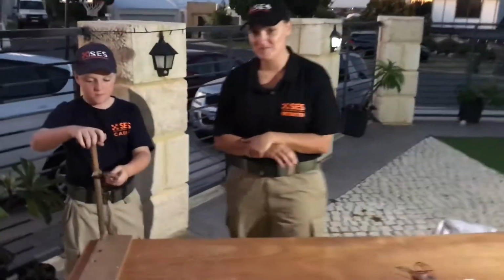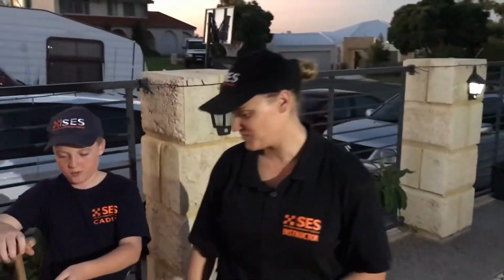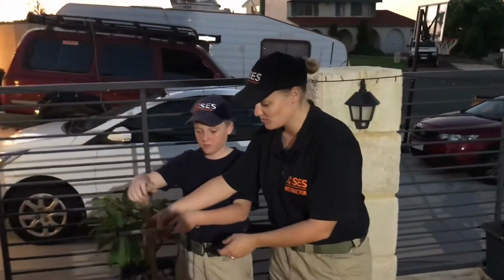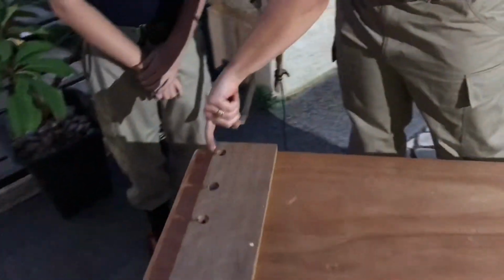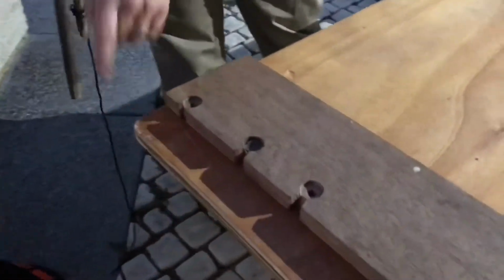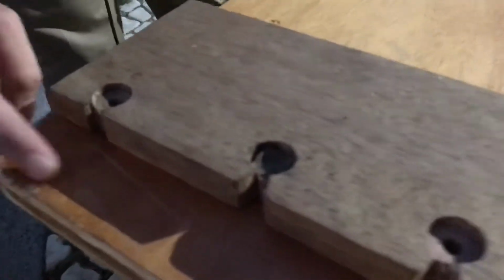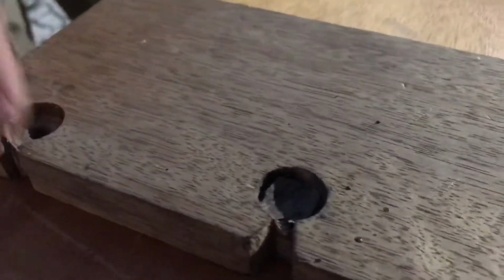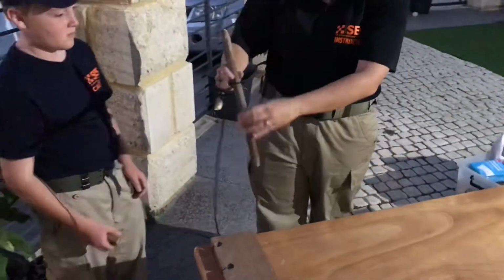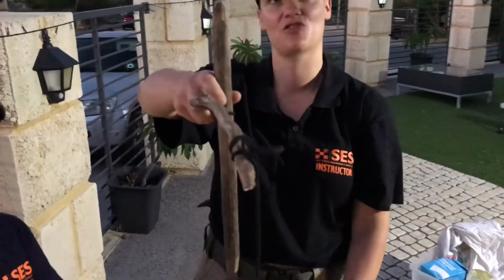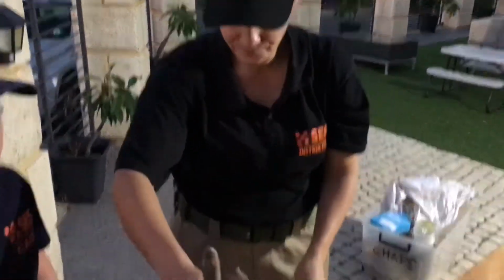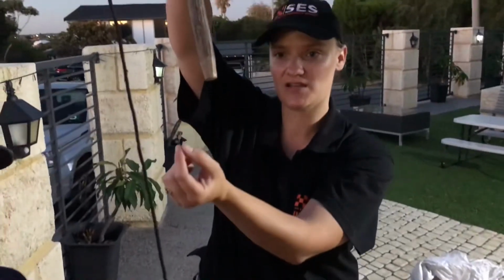So can you remember? So we've got our fireboard, Mr. Faulkner, I don't know if you can see. We've already made a groove in here. So this is where we would put our tinder or our char cloth. There's a little groove here where our drill goes. Cadet Faulkner, we've got our drill. It's actually a piece of a grass tree. It's that big prong that sticks up in the middle. And we've made a little bit of a point on the end.